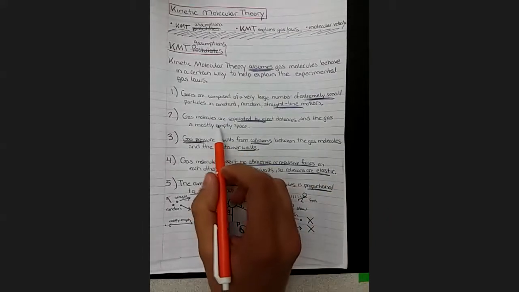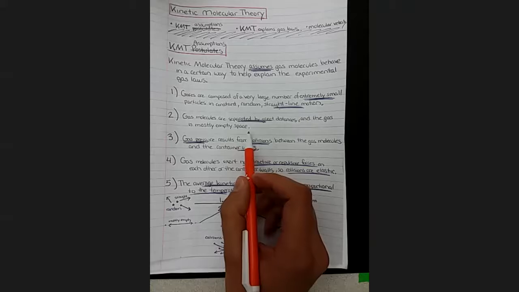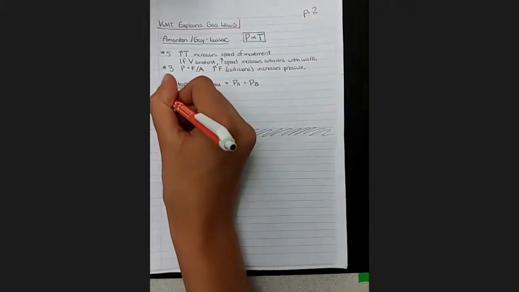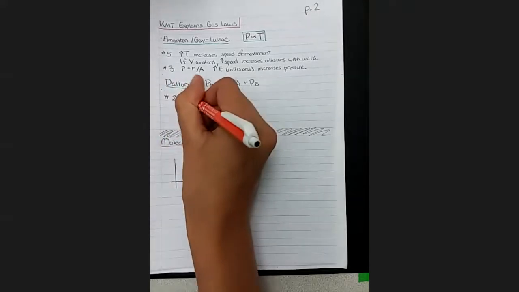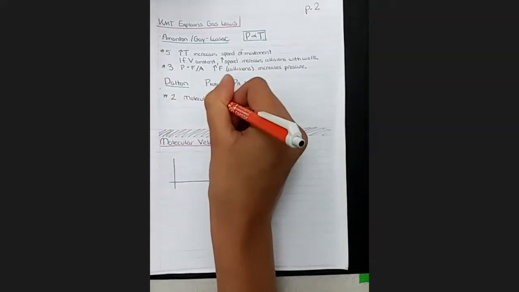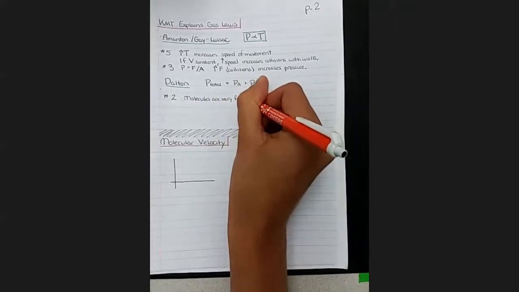So the first one I'm going to use is the second one. The second assumption says that the gas molecules are separated by great distances and they're mostly empty space. So number 2, molecules are very far apart in the container.